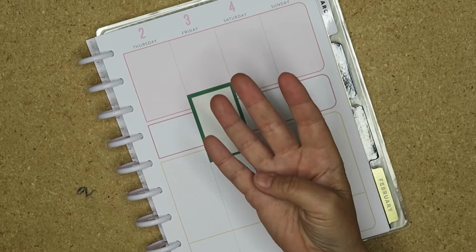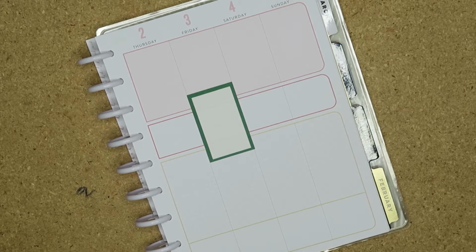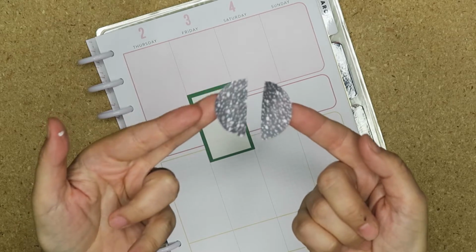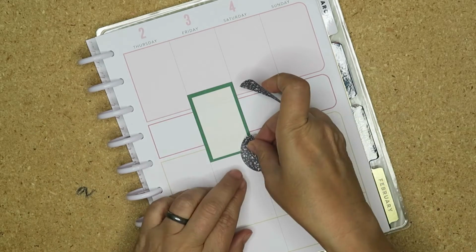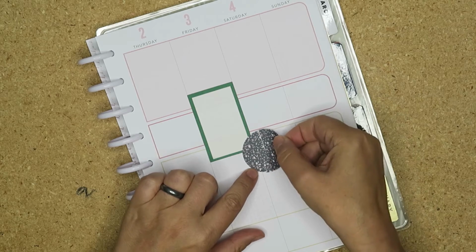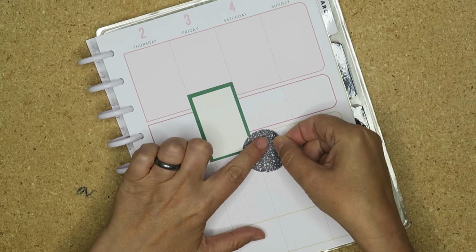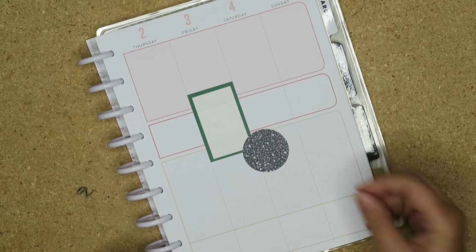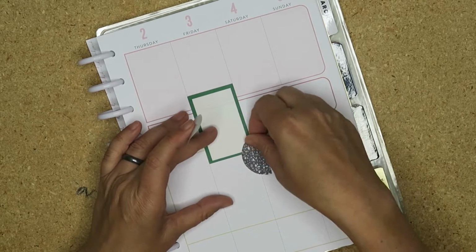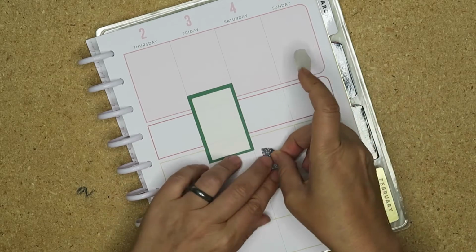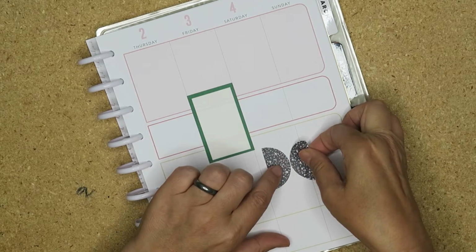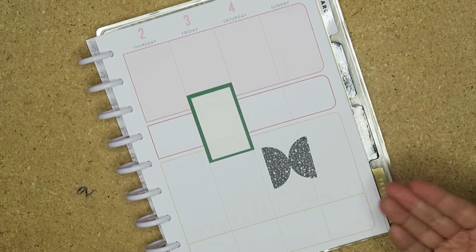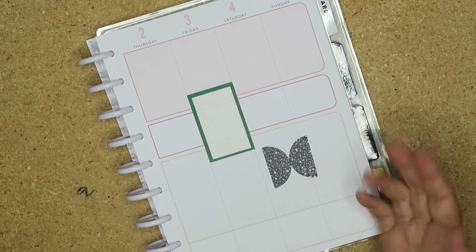The fourth way that you can use the stickers in your planner is if you have two, and they don't have to be the same or anything like that. If you have two, you can create a circle element, because two make a circle. If you wanted something a little bit funkier, you could do them this way for a funky element instead. And that also kind of looks like a butterfly.